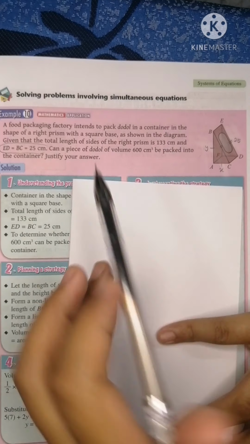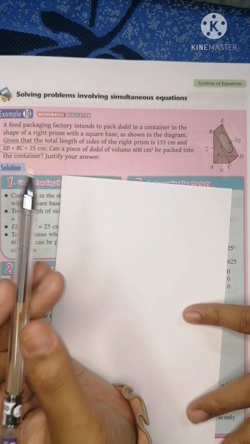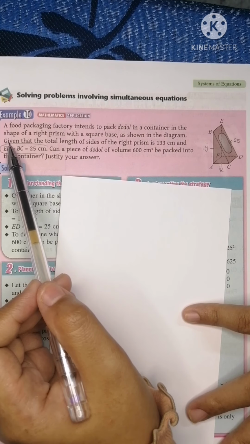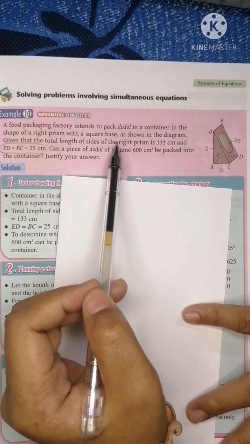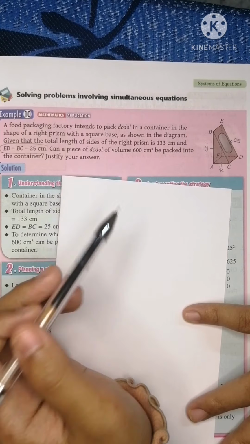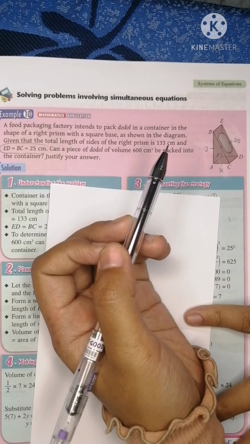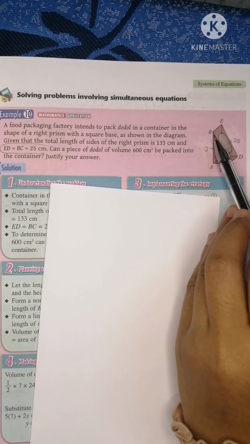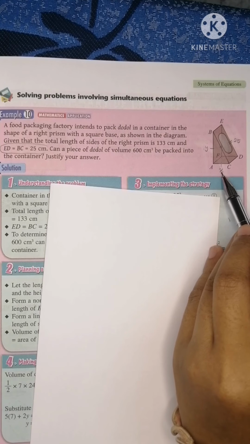So in order for you to create the equations, you need to look at the information given. The given information is the key point. So given that the total length of the sides of the right prism is 133. So we know that the total length of this right prism is 133. So we label the length of the base as x and then the height of the prism as y.